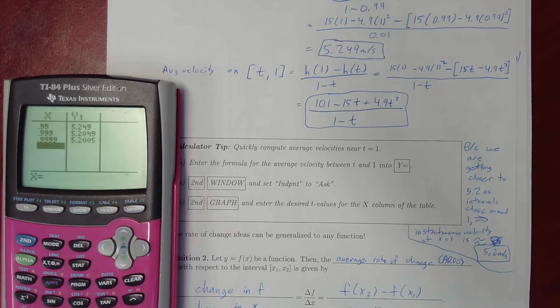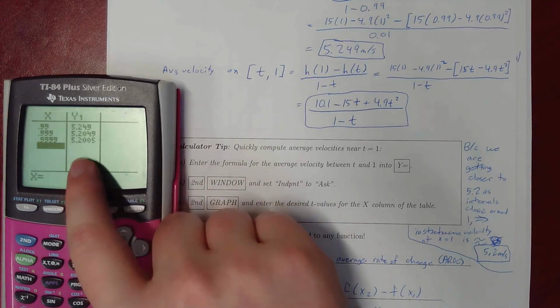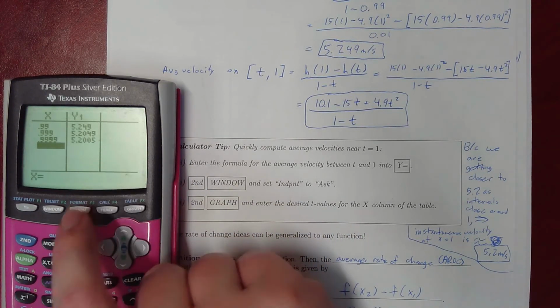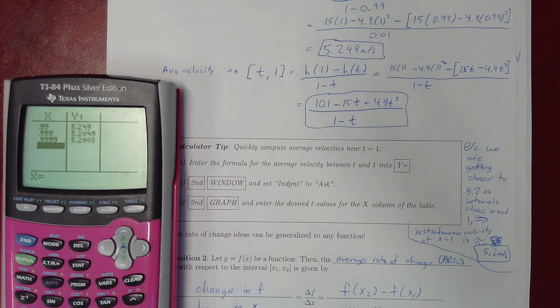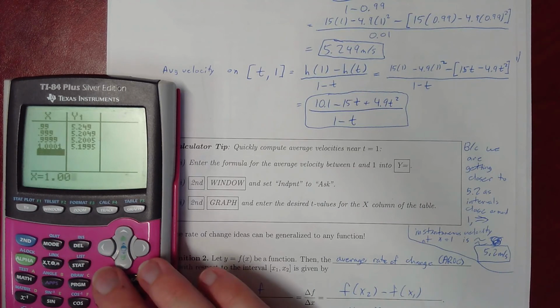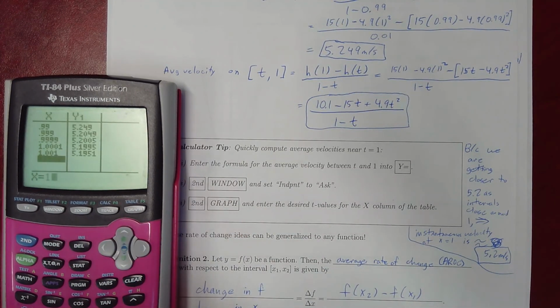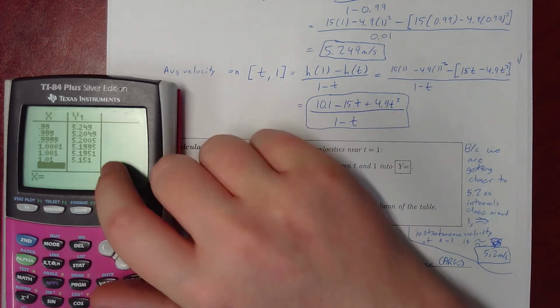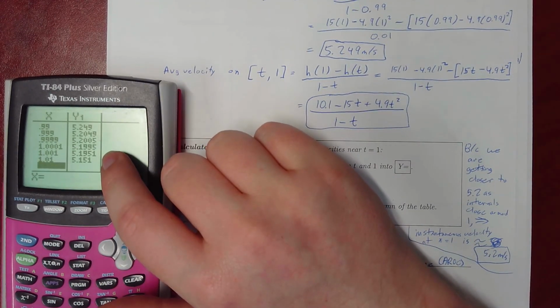So now we've got 0.9999, and it's getting closer and closer to 5.2. But that's only from one side. What if we wanted the other side? Well, let's go ahead and do 1.0001. All right, so now we're a little less than 5.2, but we're still around there. We can do 1.01 and 1.001. And we see we're really close to this 5.2 on either side.